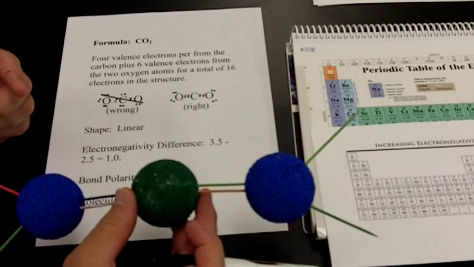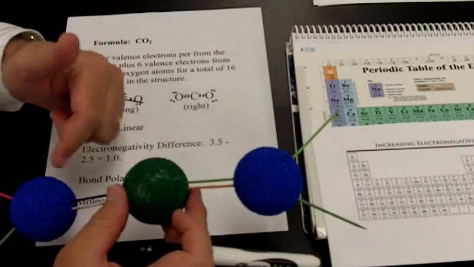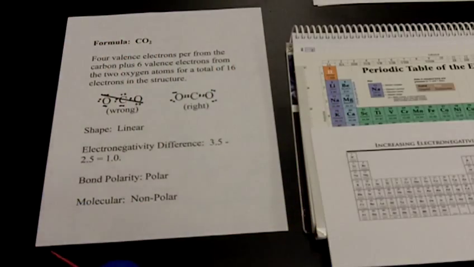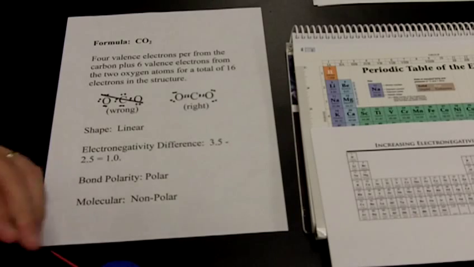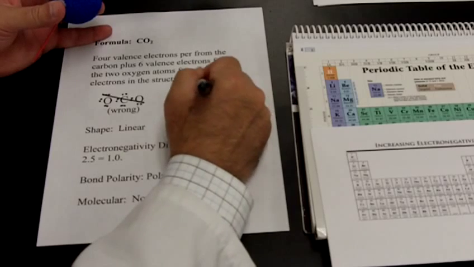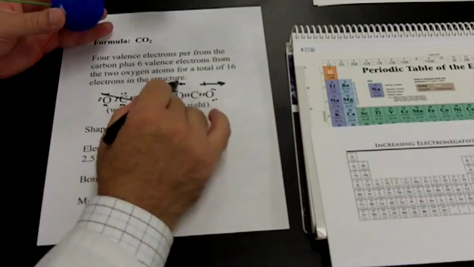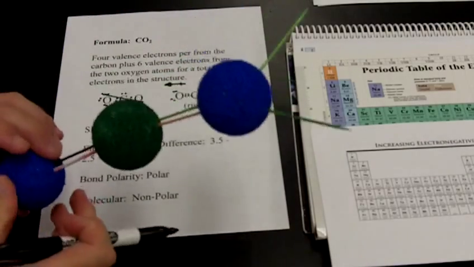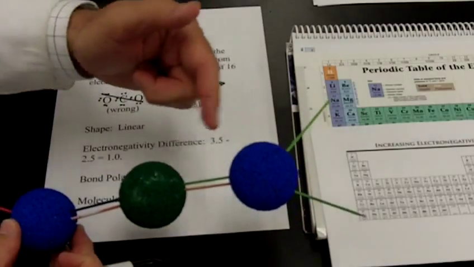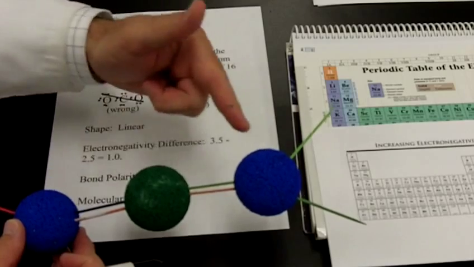However, like we saw with methane, these 2 tug of wars are going to cancel. Let's take a look at our Lewis structure once again. These two are going to cancel so that the electronegativity is directed towards the oxygen here, and directed towards the oxygen on this side, like that, but they cancel each other exactly. So we have a polar bond, but a non-polar molecule.